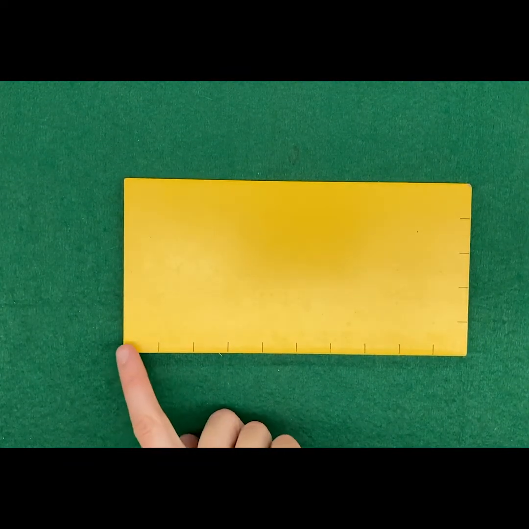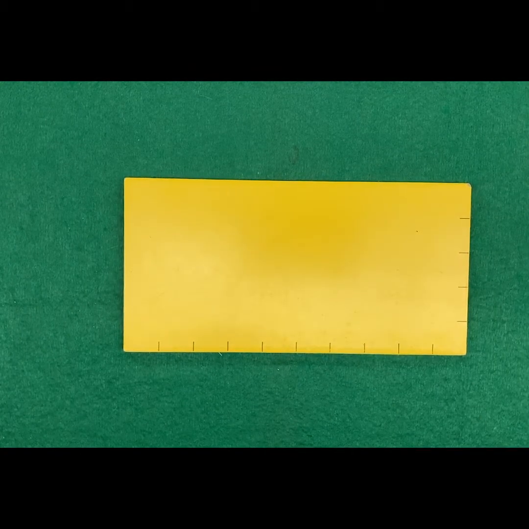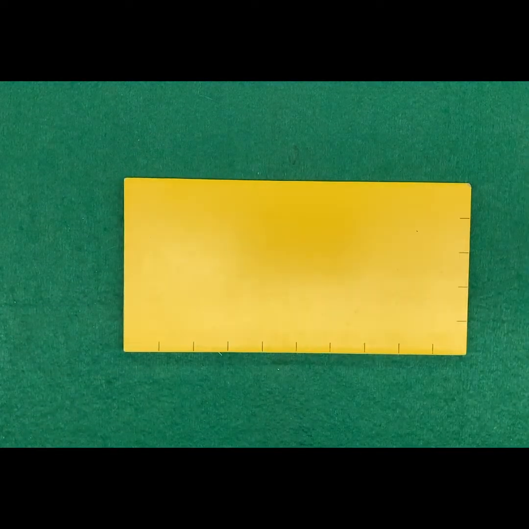I can't just measure one length and have my answer. I can't just measure the length of my room. I can't just measure the single width of my room and know how much wood or carpet or tile I would need to fill the whole space of my floor.